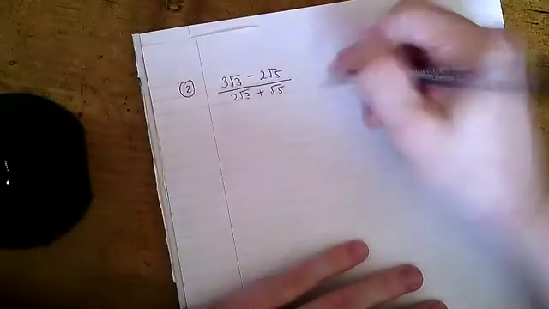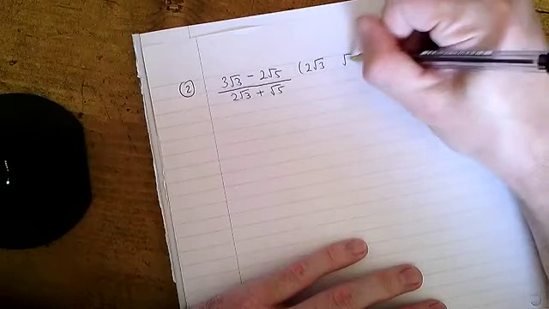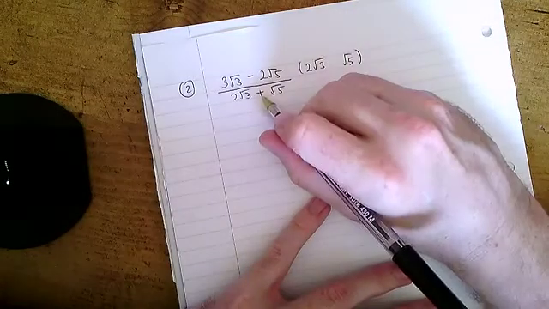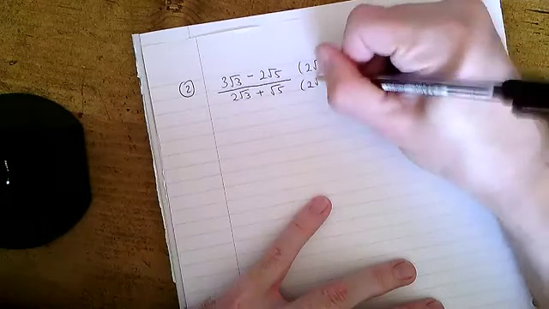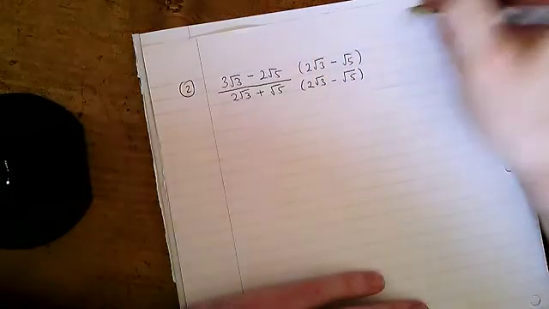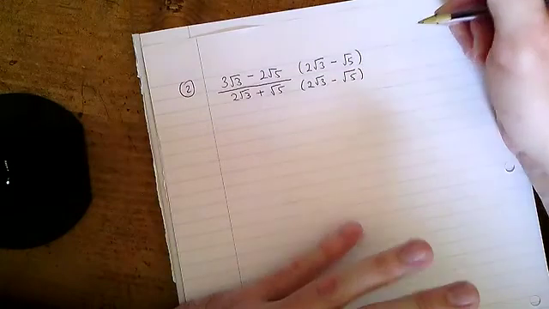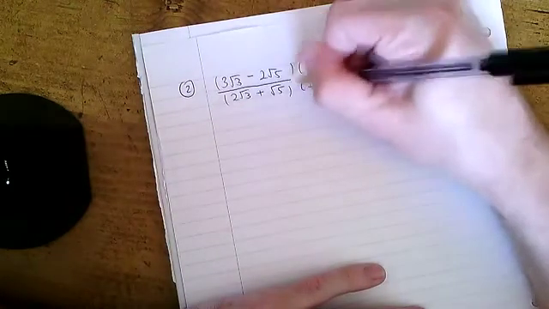Okay, now the way that we do this is we always times top and bottom by nearly exactly the same thing as the bottom, but whatever that sign is there, this is always the opposite. So minus is going in there, and then 2 root 3 minus that. And then this is equal because whatever you do to the top, if you do to the bottom, it's an equivalent fraction. Okay, now that means I need brackets around the front bit, and I need to extend this line here.